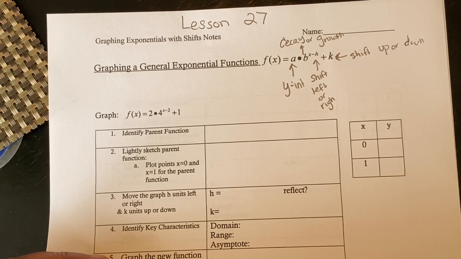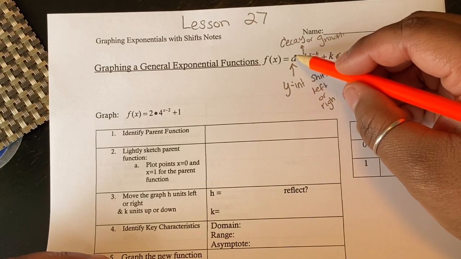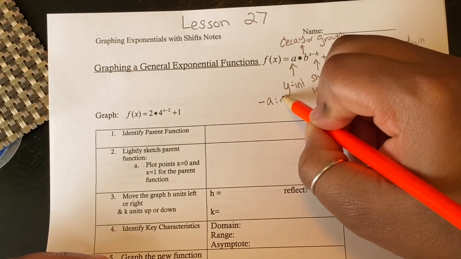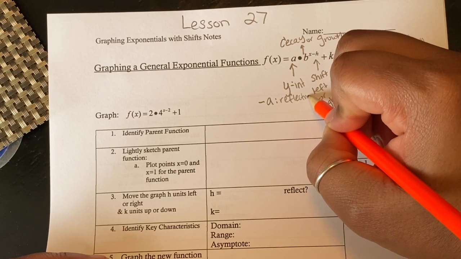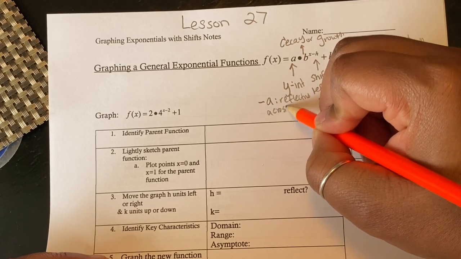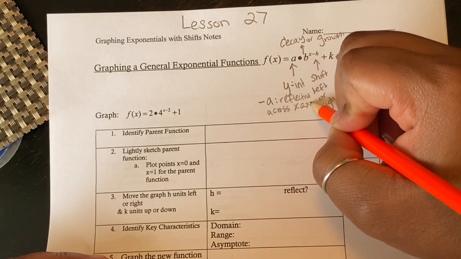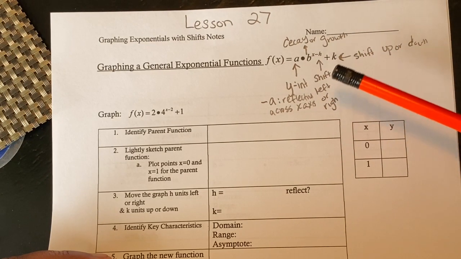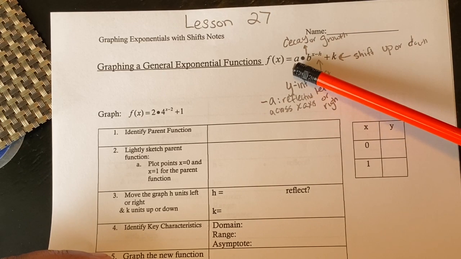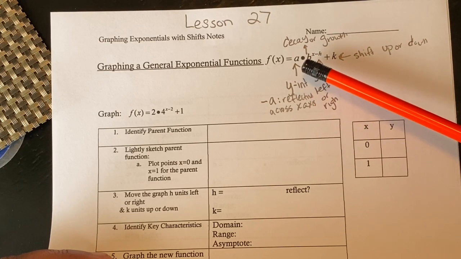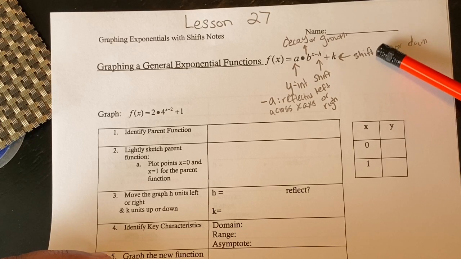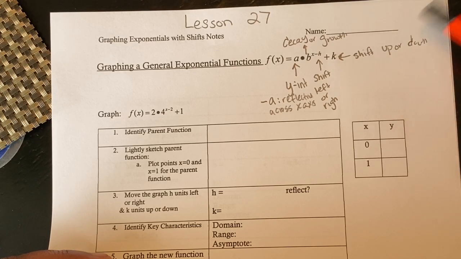I also wanted to make sure that you know if a is negative, that represents a reflection across the x-axis. That's another transformation. So when we're thinking about our transformations, we're thinking about the a value. If it's negative, then we know we have a reflection. The h value is the opposite of what you see, and it tells us a shift left or right. And the k value tells us if we're going to go up or down.